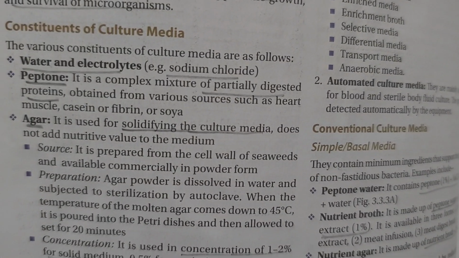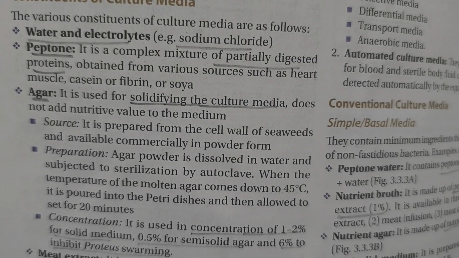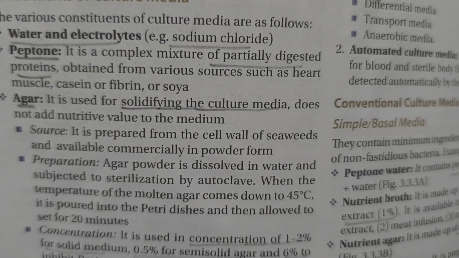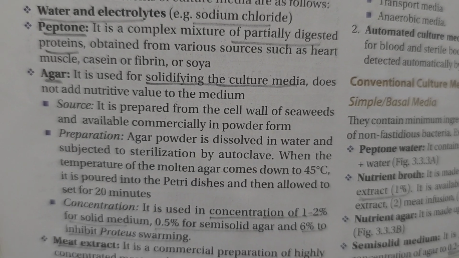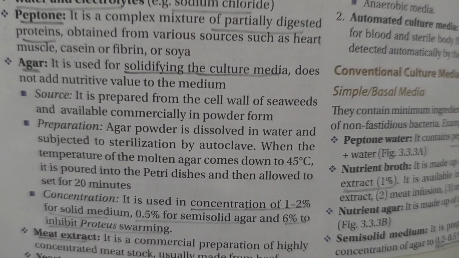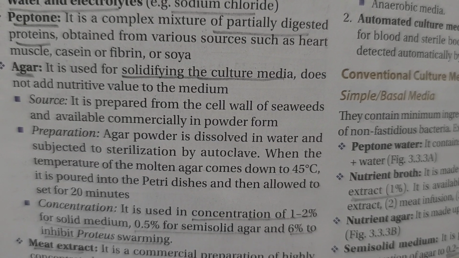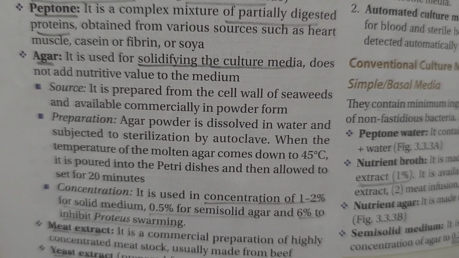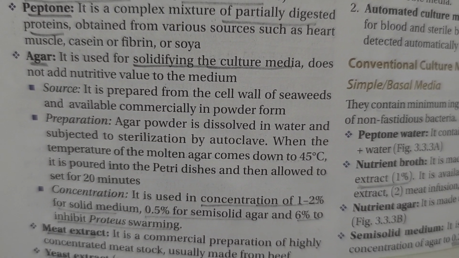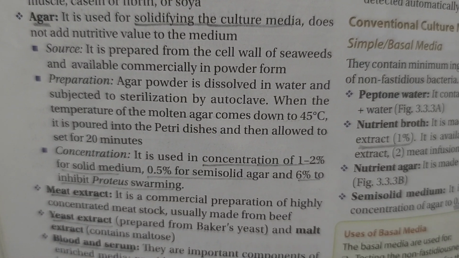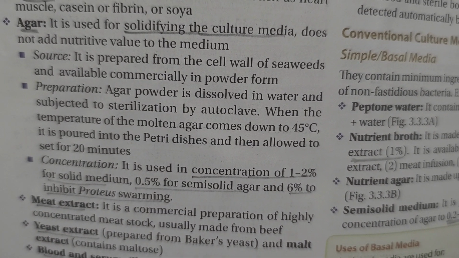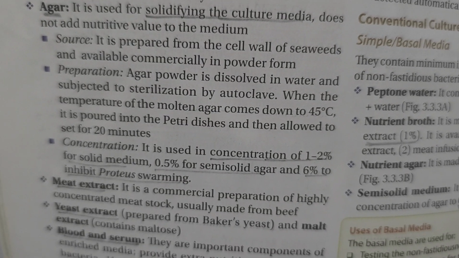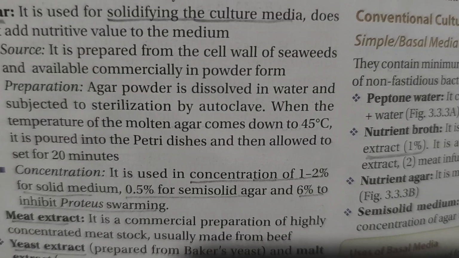Constituents of culture media are water and electrolytes, for example sodium chloride; peptone, a complex mixture of partially digested proteins obtained from various sources such as heart muscle, casein, fibrin or soya; and agar. Agar is used for solidifying the culture media and does not add nutrient value to the medium.